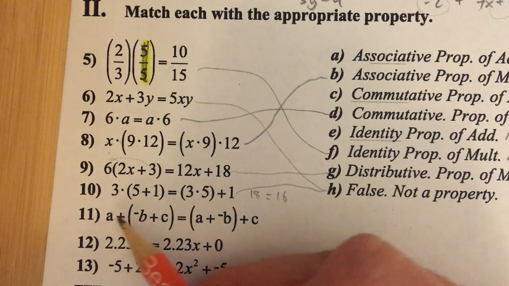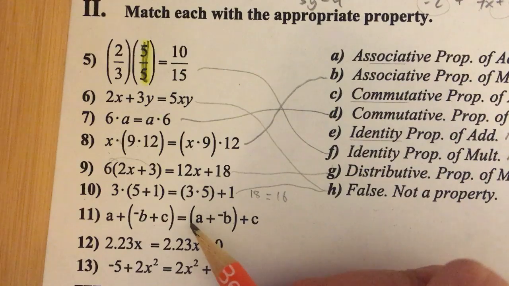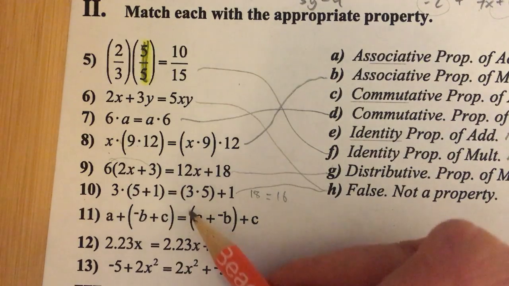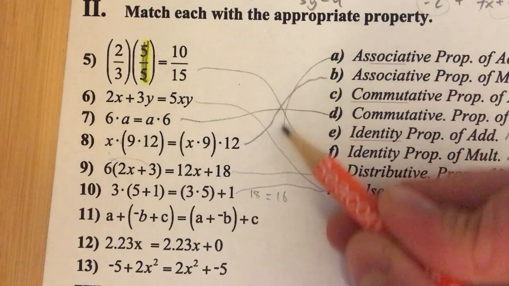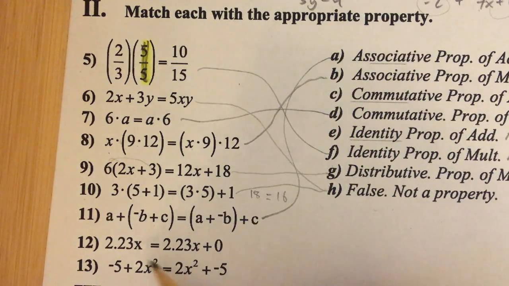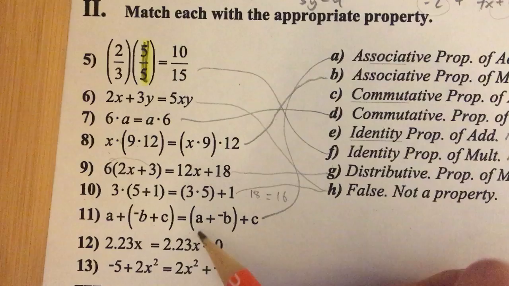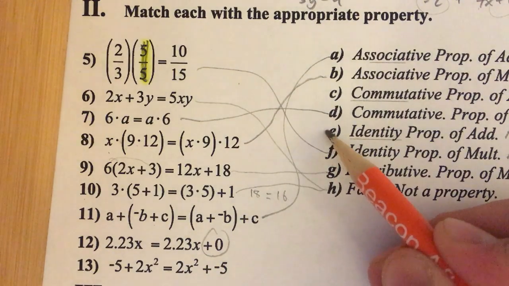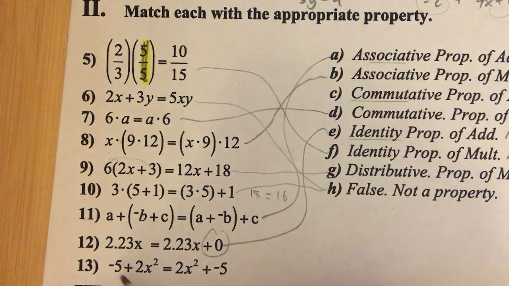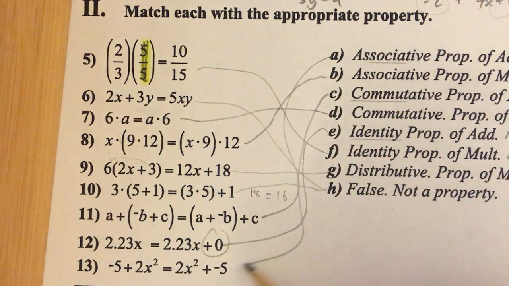Here we go again. A plus (negative B plus C) equals (A plus negative B) plus C. What changed was the grouping. That's associative property. Here we have 2.23x equals 2.23x plus 0. These look identical. That's a hint. Plus 1. Here we go. Final guy here is negative 5 plus 2x squared equals 2x squared plus negative 5. Oh, it's the same terms, except they got moved around. That'll be commutative property of addition. There you go. Hope that helps.